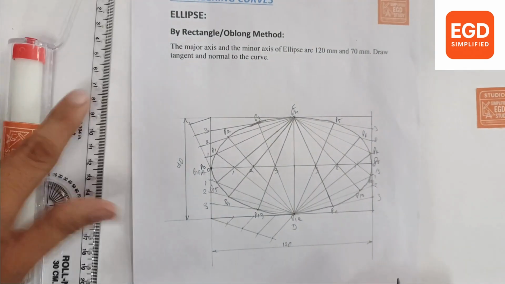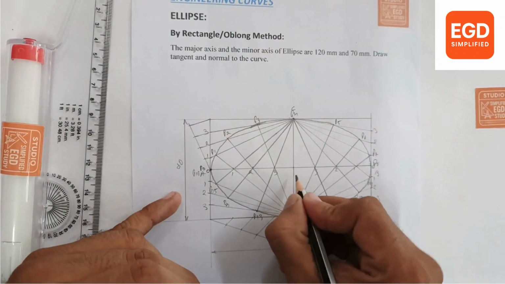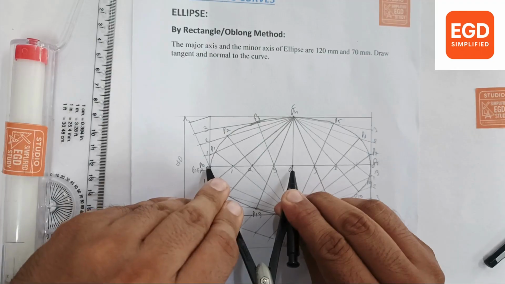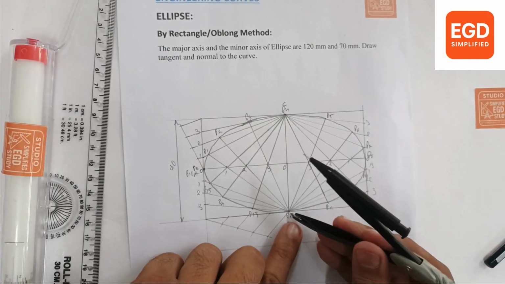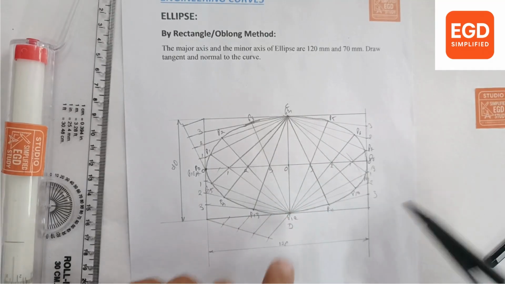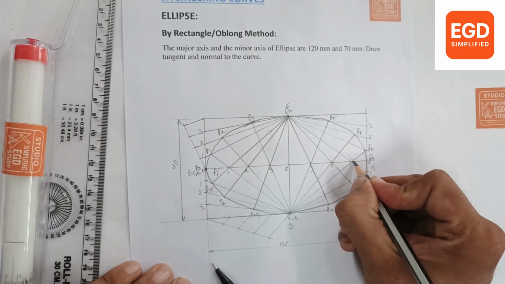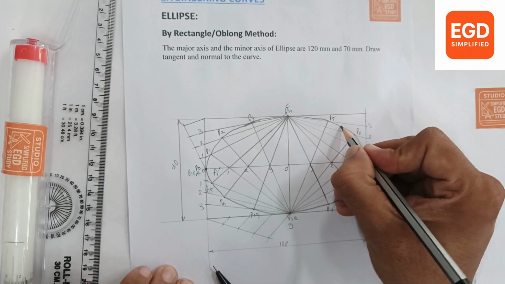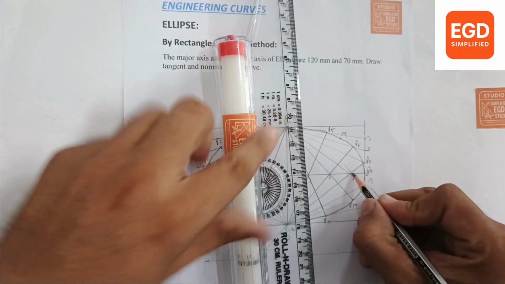Now to draw the tangent and normal, we will follow the same method. First of all, indicate the focus points. So we will measure A to O, meaning half of the major axis, then put the compass on one of the points of the minor axis. We will draw an arc on the ellipse's major axis, that will give us the foci F1 and F2 here. Now take any point, let's say the M point is here, and connect this M point with F1 and F2.